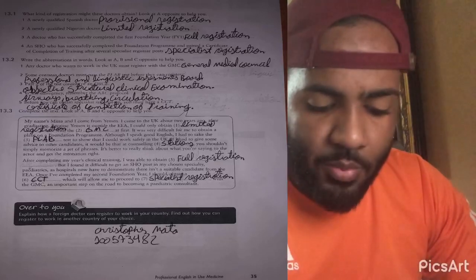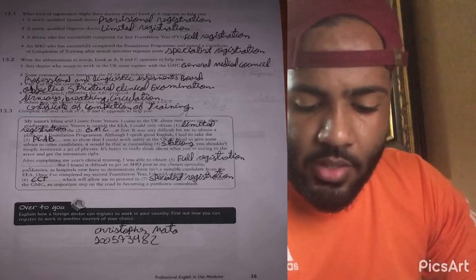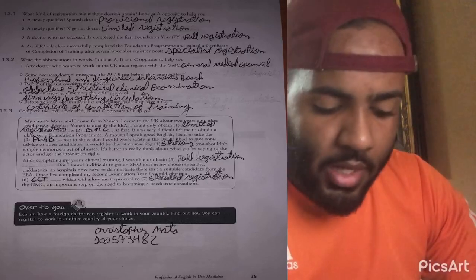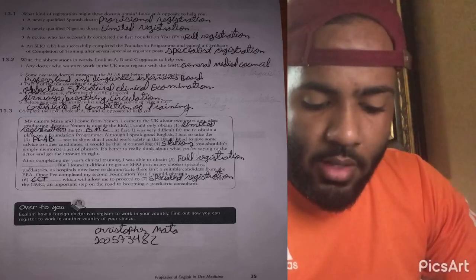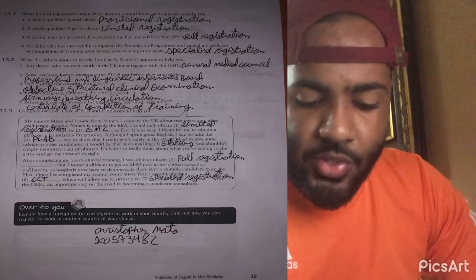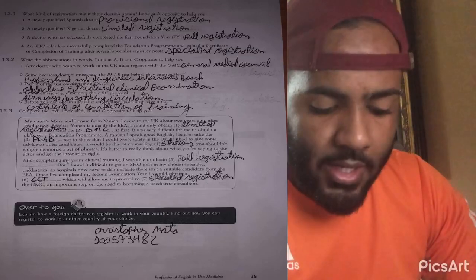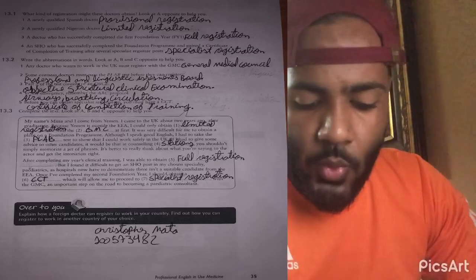Once I've completed my second foundation year, I should obtain a CCT, which will allow me to proceed to specialist registration with the GMC, an important step on the road to becoming a pediatrics consultant. Thank you.